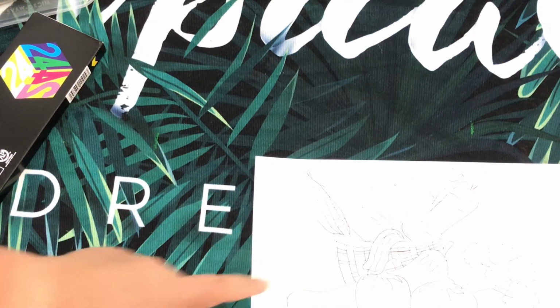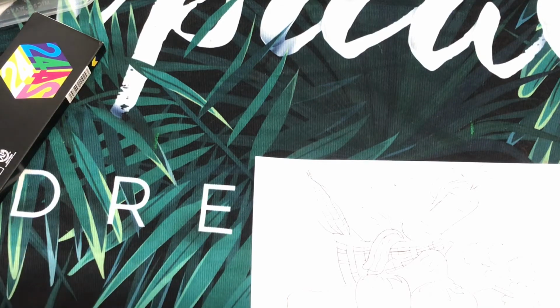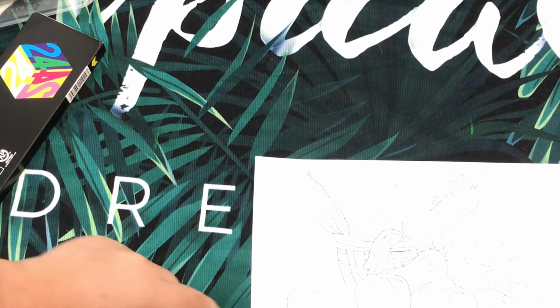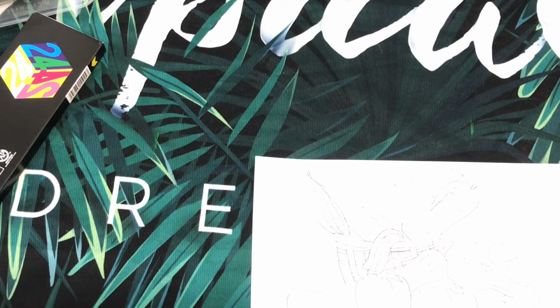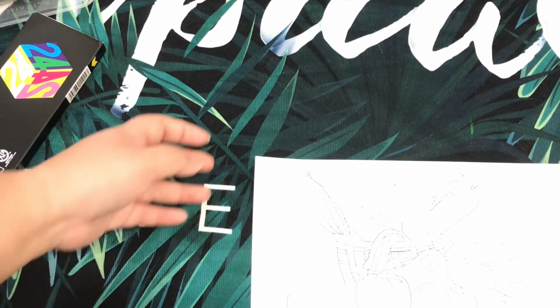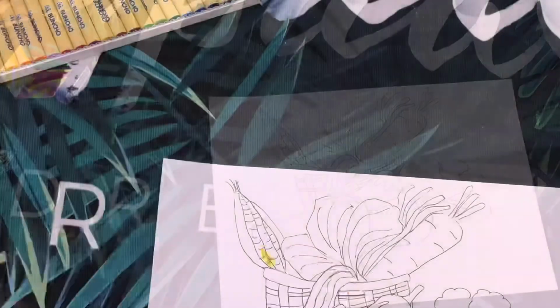Okay, now you can start coloring. Okay, I'm going to color it first, and then after that I will show you a few more techniques that you can use later.